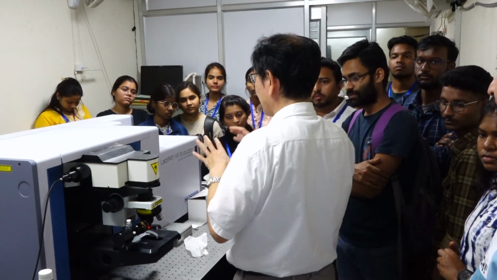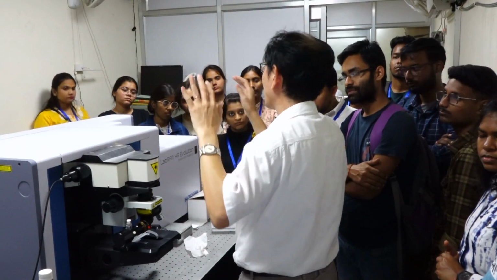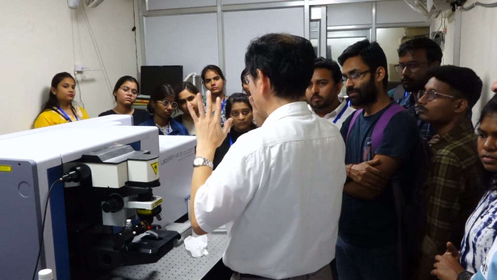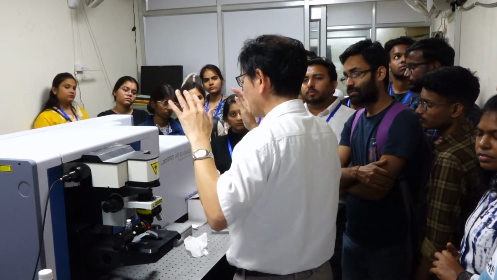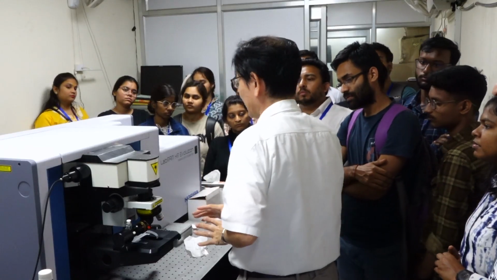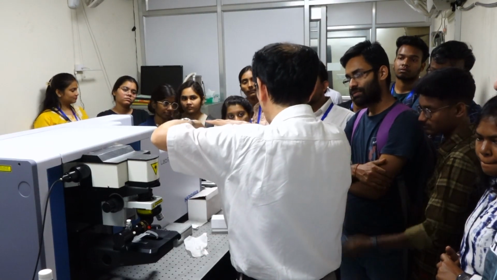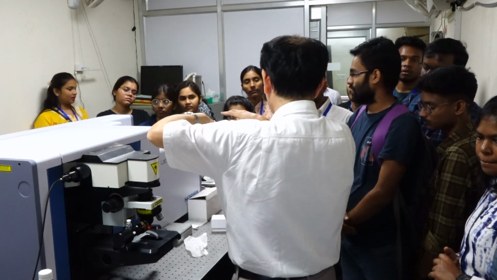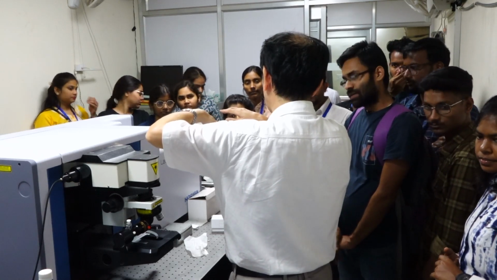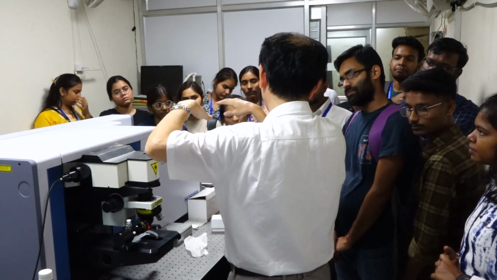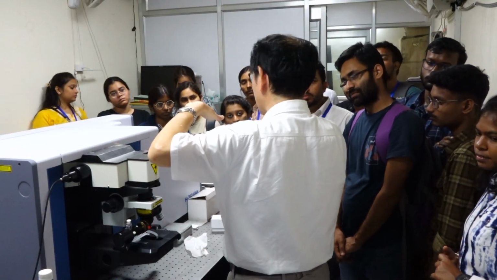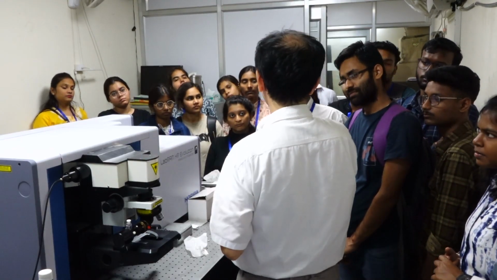By turning off and shutting out all the stray light, and doing the experiment carefully, the baseline becomes lower and lower. And ideally it should be flat. But that's it.